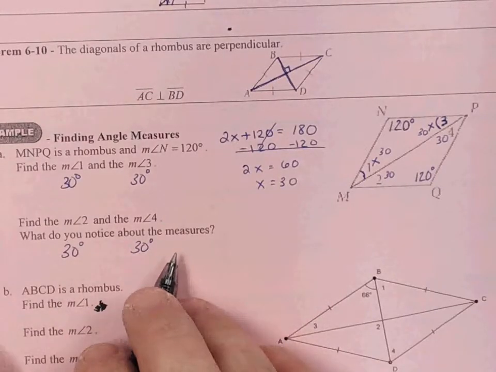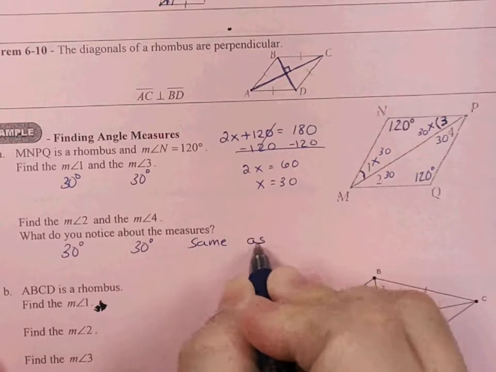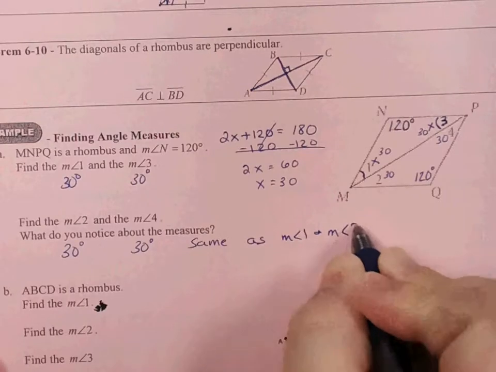And what do you notice about those measures? Well, obviously it's the same as the measure of angle 1 and the measure of angle 3.